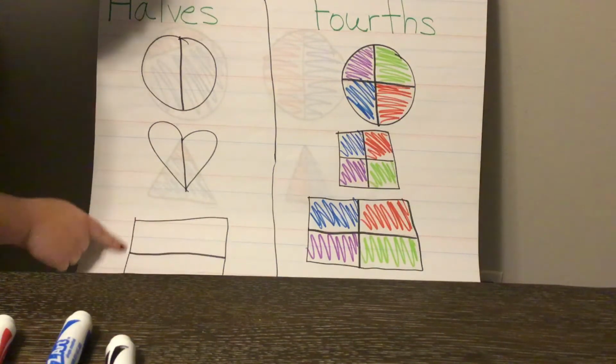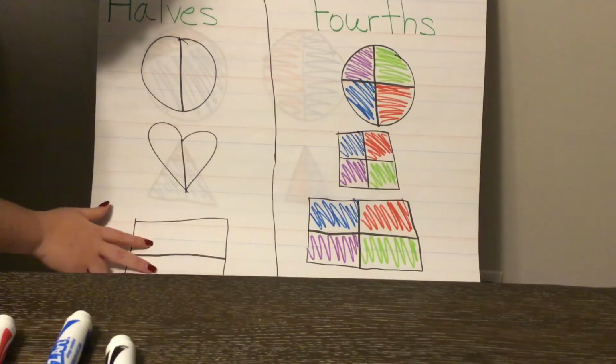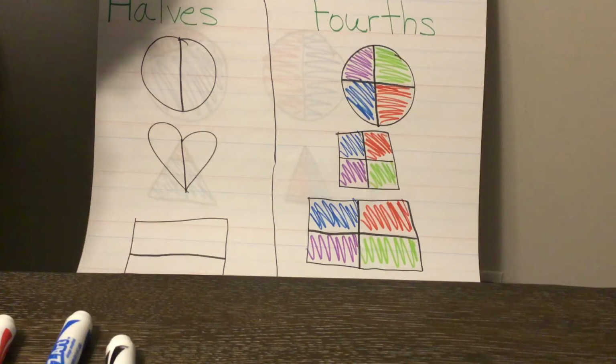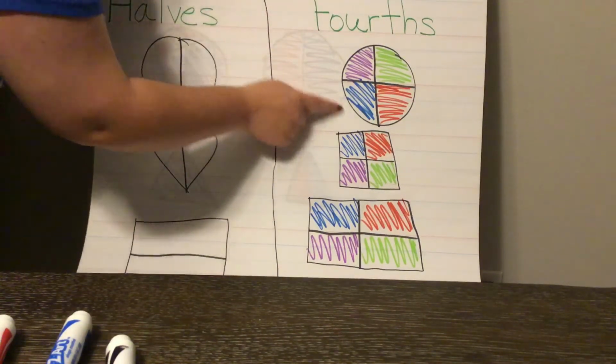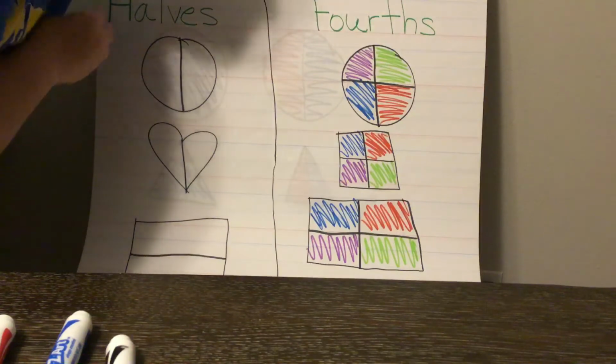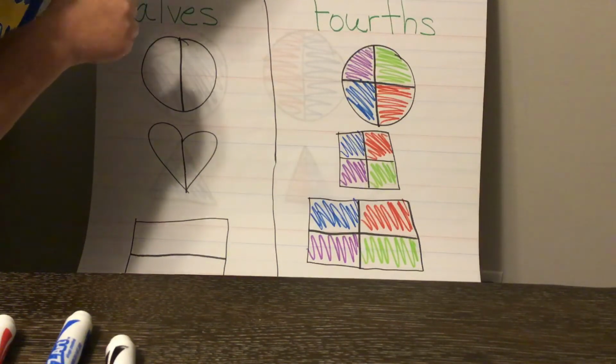And then down here I have a rectangle, and I cut it straight across the middle to where I have two equal parts or two halves. Now over here I have fourths. I drew a circle. Now fourths means I need four equal parts that are all the same size.